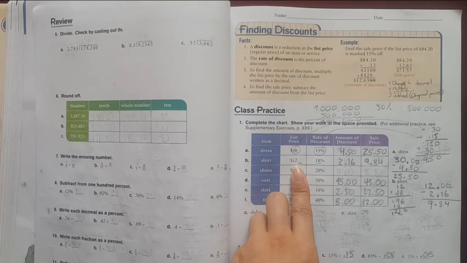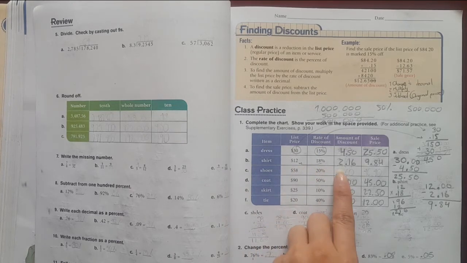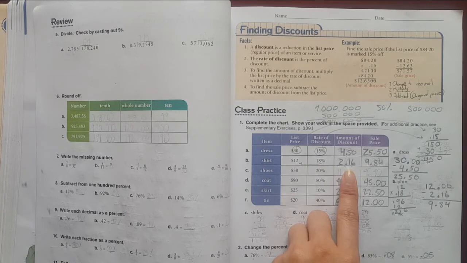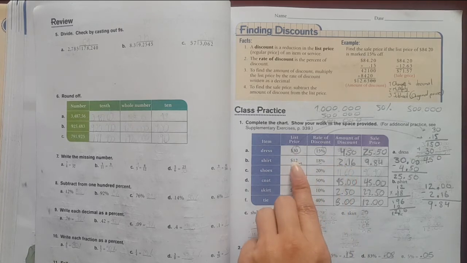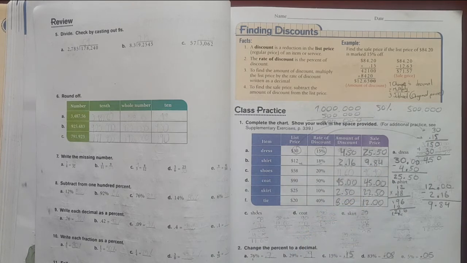Entonces, cuando tú lo entiendes, tú dices, ok. La falda vale 12 y me van a hacer un descuento del 18%. Pero para yo saber el descuento, pues tengo que saber cuánto es. El 18% de 12 es 2.16. O sea que 2.16 no me lo van a cobrar. Entonces a 12 le quito 2.16 y me da 9.84.